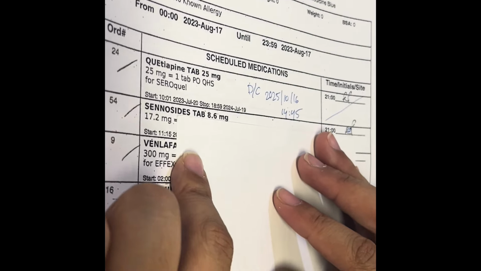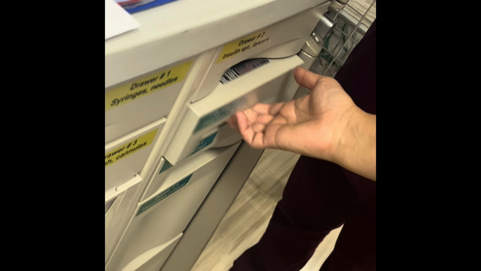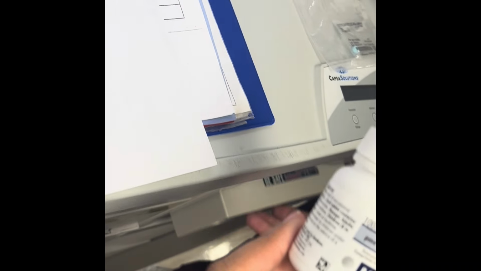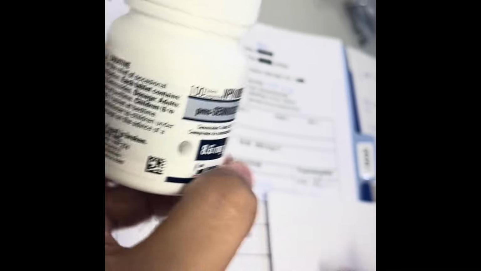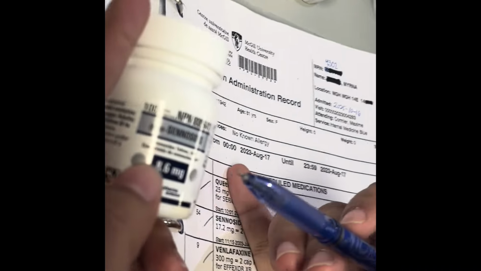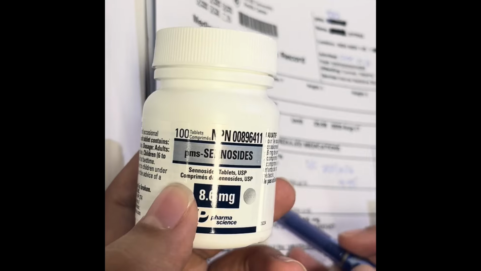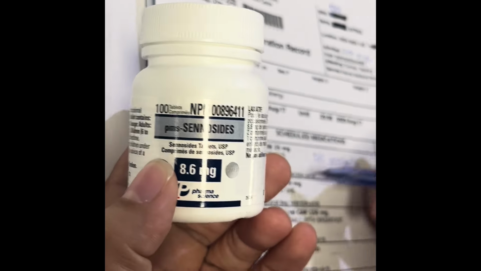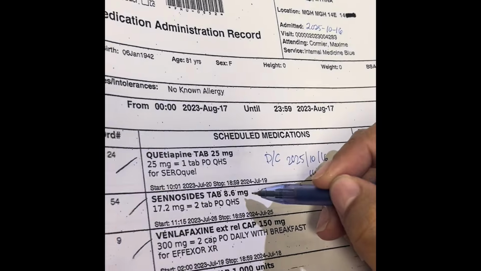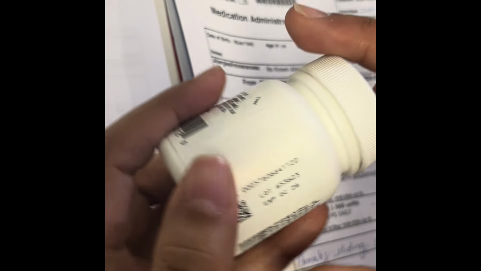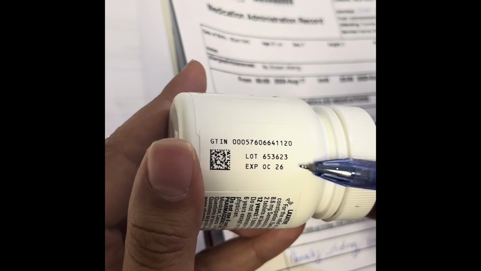Okay. Put our paper back, and we get our Senosides. This is also a stock med. You'll find it in the stock store. Here, Senosides. So before anything, you're gonna make sure that you have the right medication. Can you see it in the lighting? Senosides, 8.6 milligrams. That's what we have, 8.6 milligrams. And we also want to make sure that it's not expired. So we look at the expiration date, October 2026.